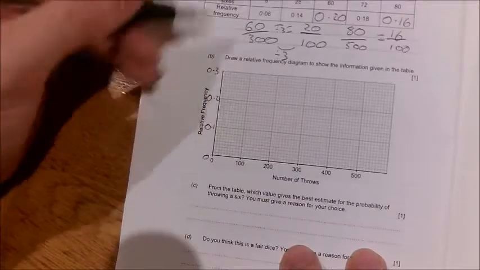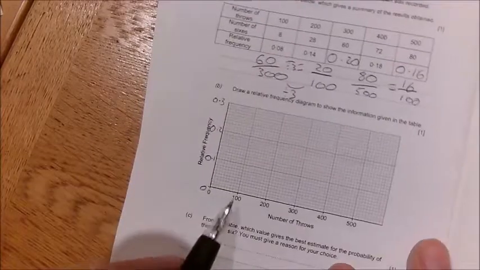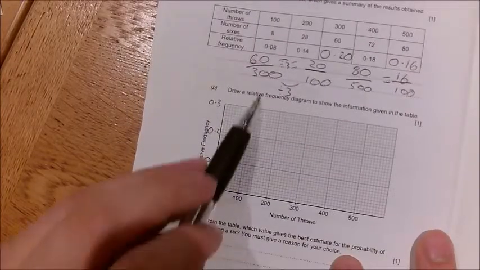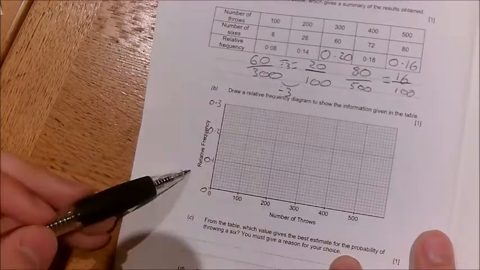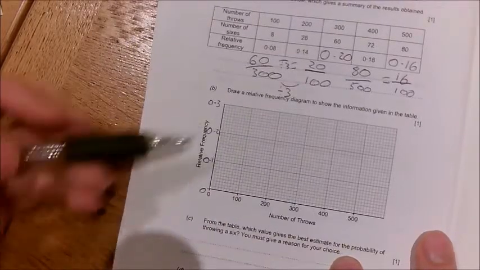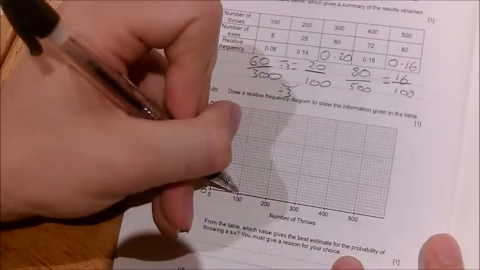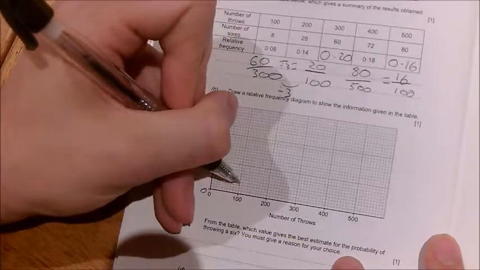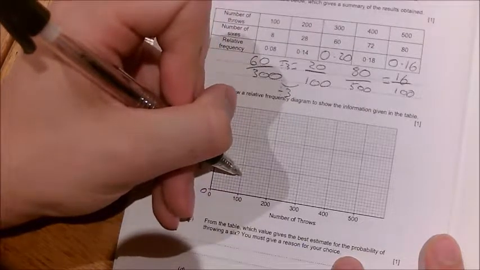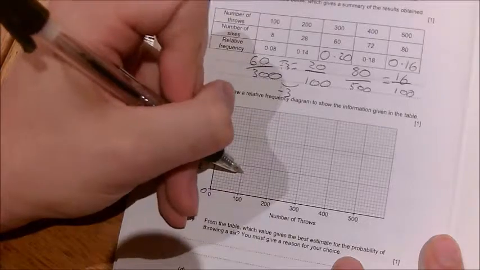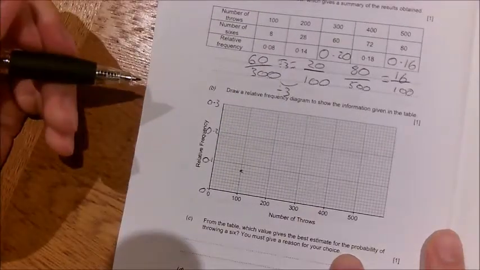Now, after 100 throws, I got 0.08 as a relative frequency. That's what I'm plotting. So I just go up to 0.08: 0.01, 0.02, 0.03, 4, 5, 6, 7, 8. Make a mark, and that's it.